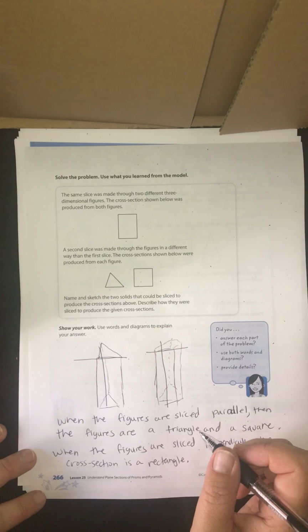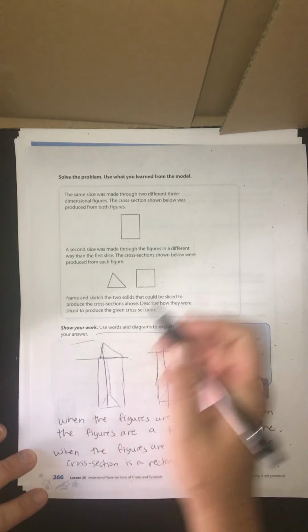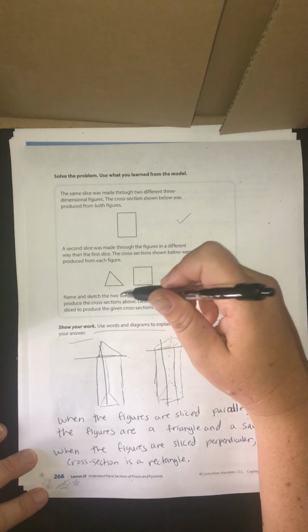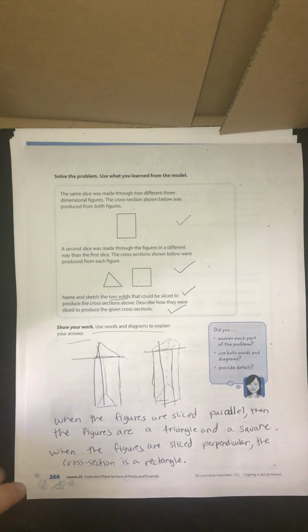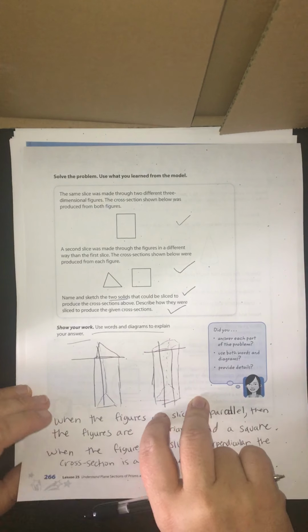All right, so then did we answer the questions? It says use words and diagrams to explain your answer. It matched here, it matches here. We named and sketched 2 solids and described how they were sliced. Yep, so that works. Now you have the information for 263, 264, 265, and 266.